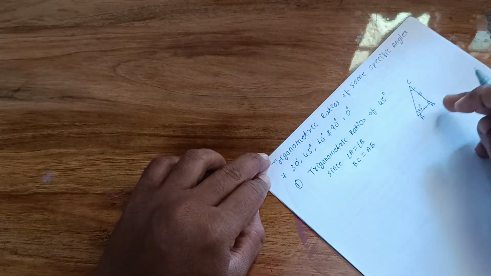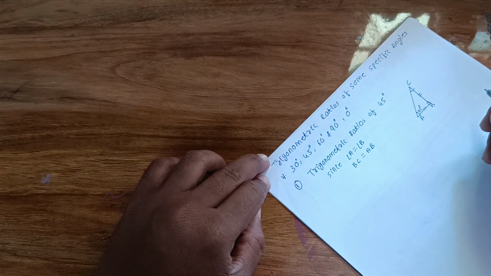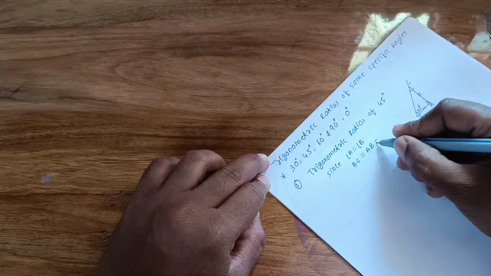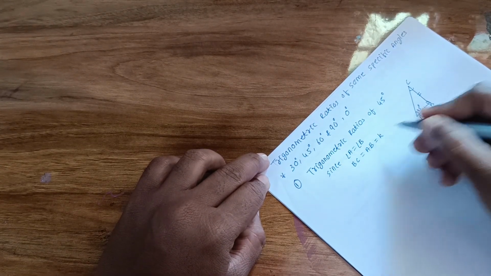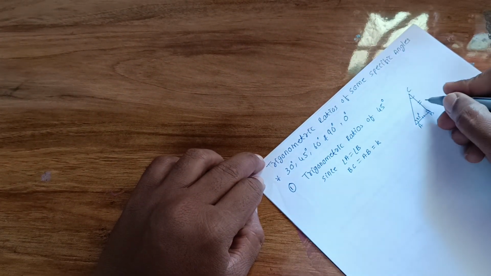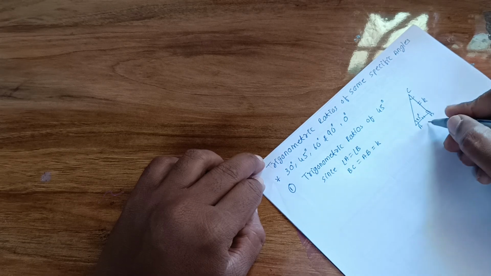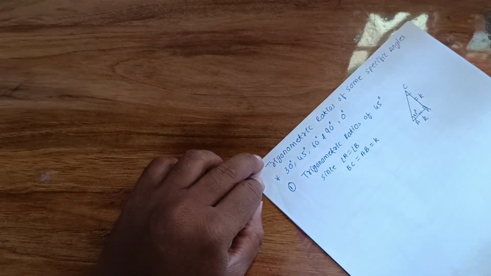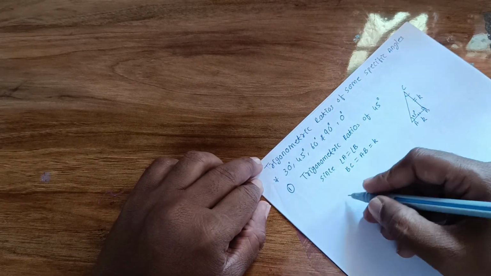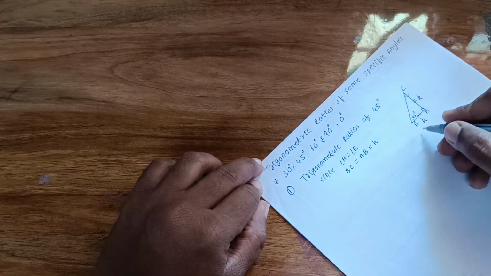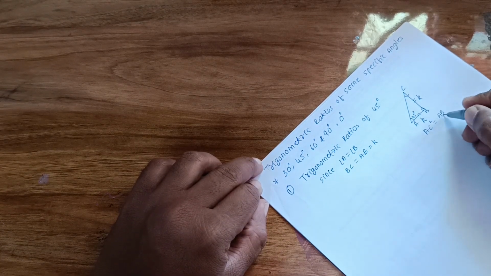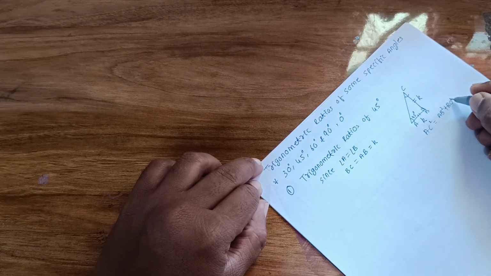Now since they have not given any side of the triangle, let us assume that BC and AB are equal to some constant K. It is some letter of the alphabet K. So let us define the sides as K and K. Now we have to find the hypotenuse, that is AC. Again we will apply Pythagoras theorem. By Pythagoras theorem, AC square is equal to AB square plus BC square.